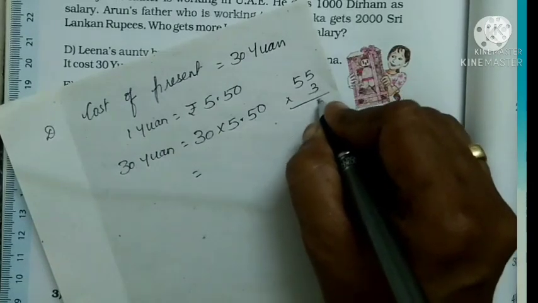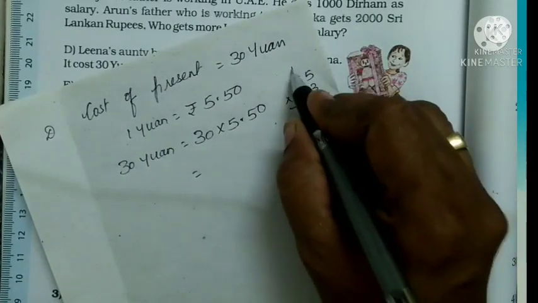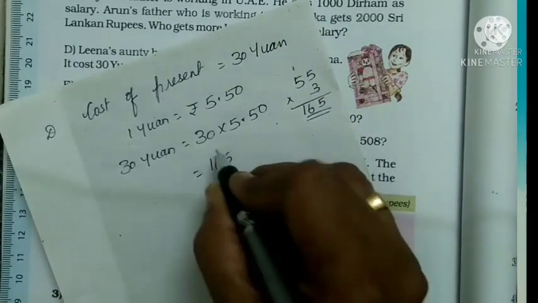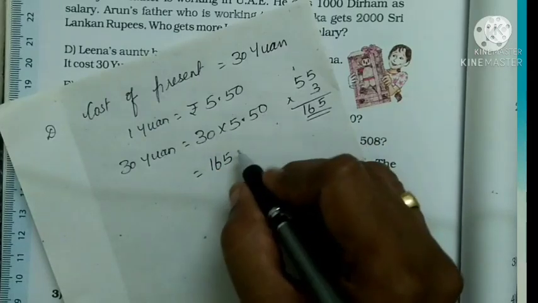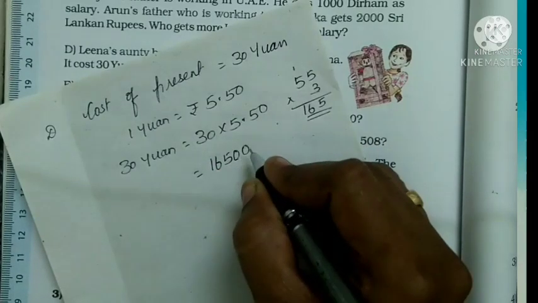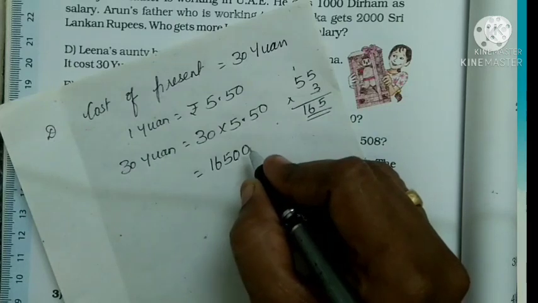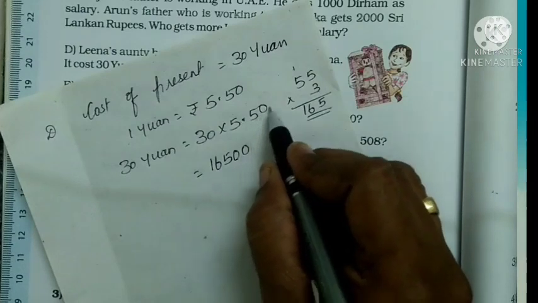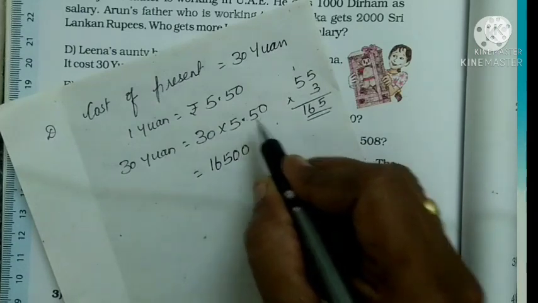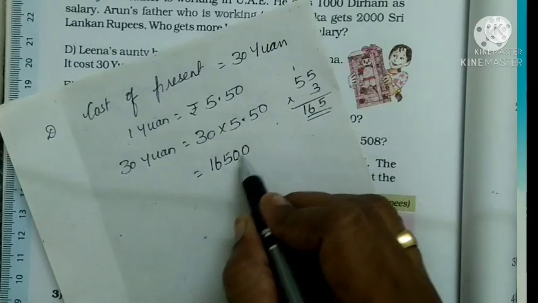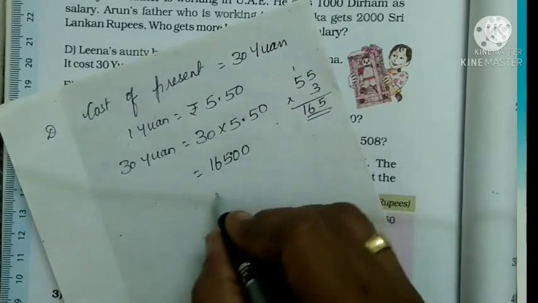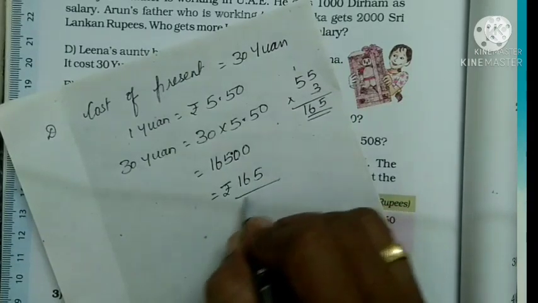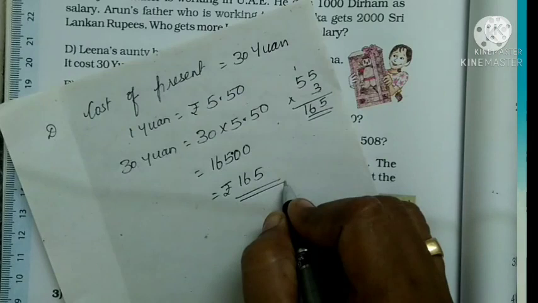5 3s are 15, balance 1. 5 3s are 15 plus 1, 16. 165. Then after that we have to put 2 zeros on the right side. Then what is the next procedure? Yes, where we have to put the decimal point. So here only 2 digits after the decimal point. So from right to left, after 2 places we have to put the decimal point. So what is the price in India? 165 rupees. Understand all of you?